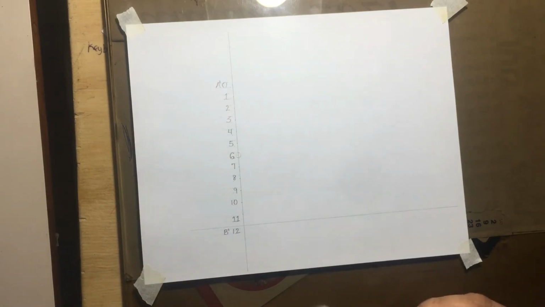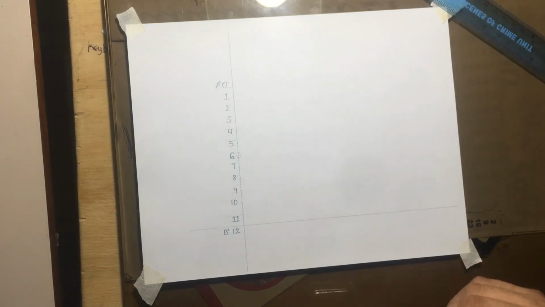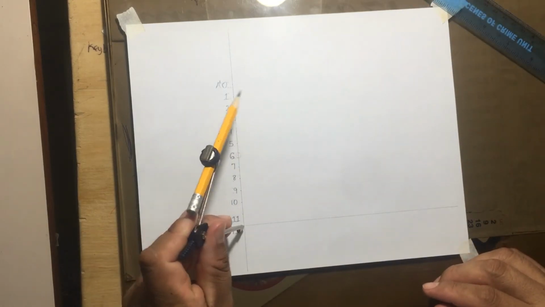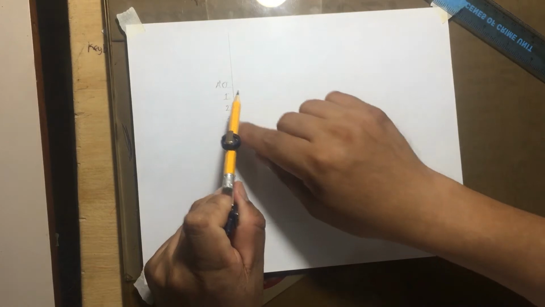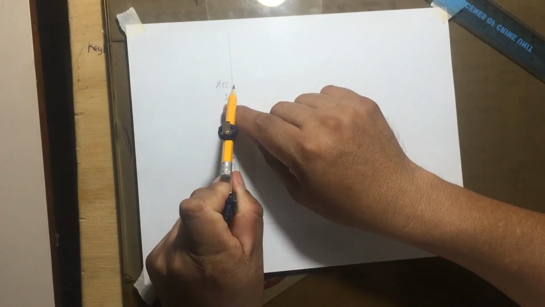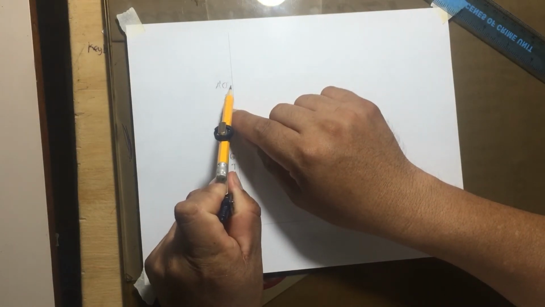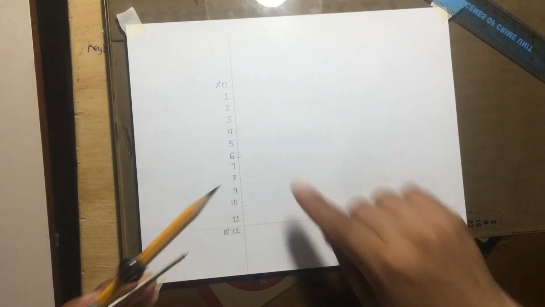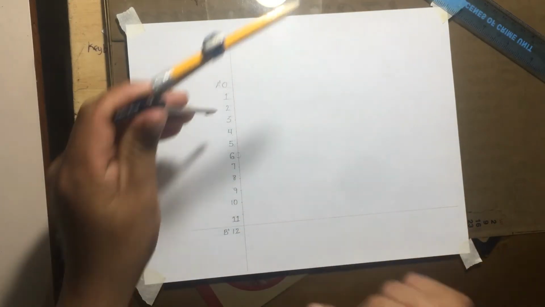I need to set my compass now. I will be using a combination of my compass and ruler. I need a 12-inch ruler. So I need to set at 120, which is this point. So I'll start at 12.